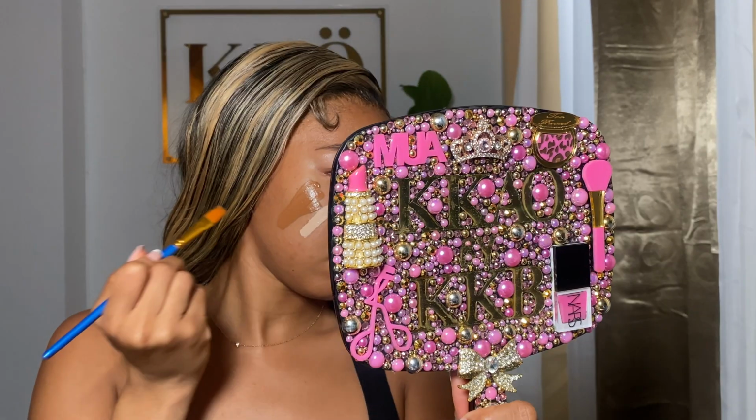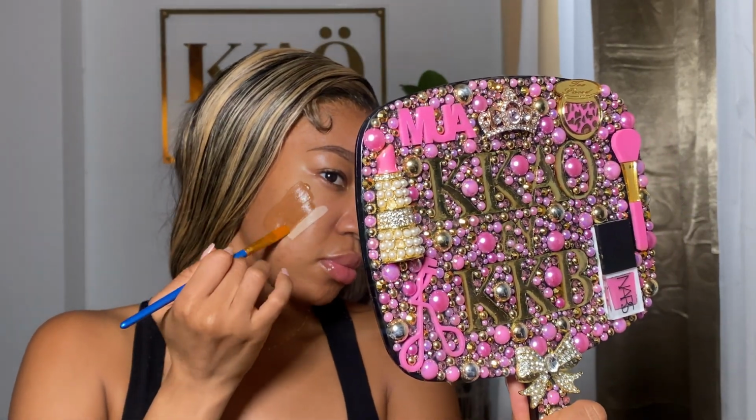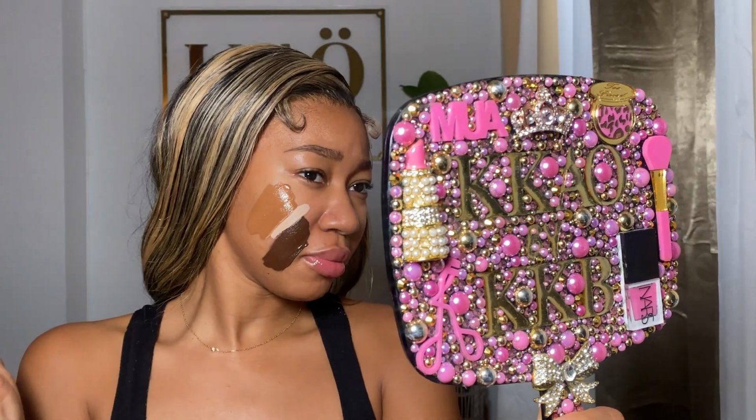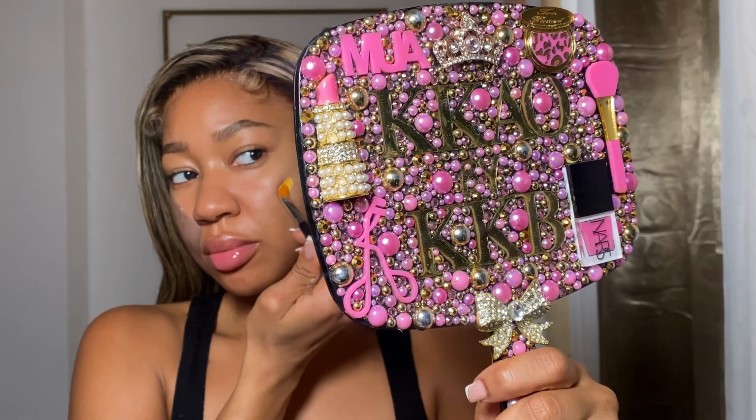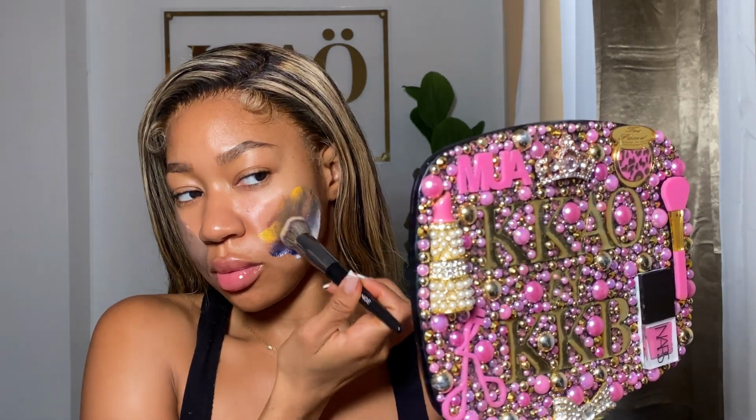So many people struggle to find their foundation match. Why is this? So many people get overwhelmed choosing, looking at so many foundation colors. Some look too pale, too dark, some look reddish, some look yellowish, some look too tan, too chalky, too muddy. Some even say it turns green.